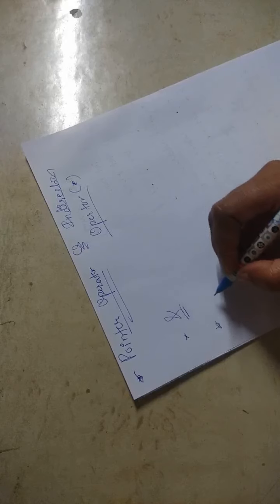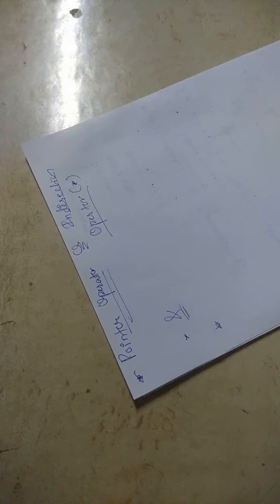It returns the value of the variable located at the address specified by its operand. Now I'll write the meaning, and we'll trace how it works in the program.